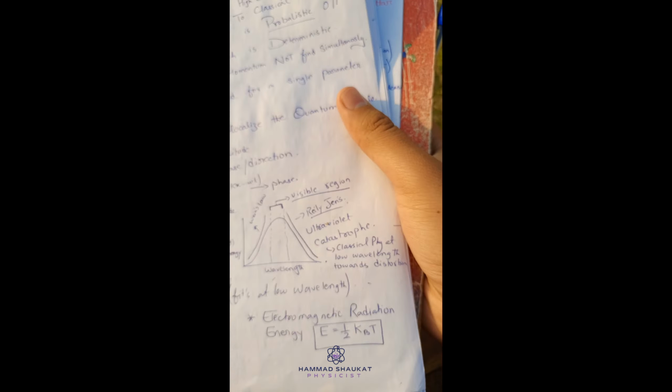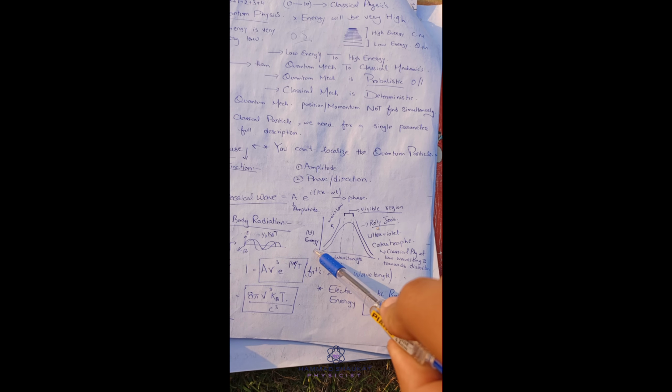They took quantum particles with energy E and different wavelengths, plotted them experimentally, and got this graph. Here your energy is 0 and wavelength is 0. As you increase your energy, your wavelength also increases, but there is a max point.